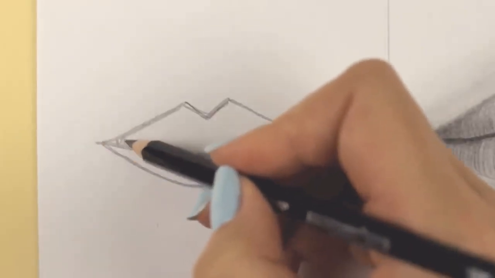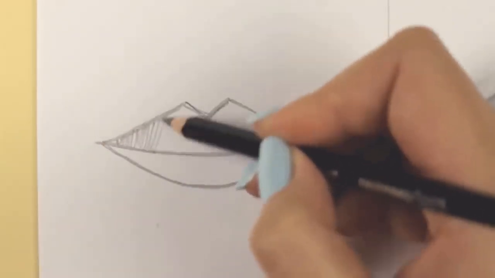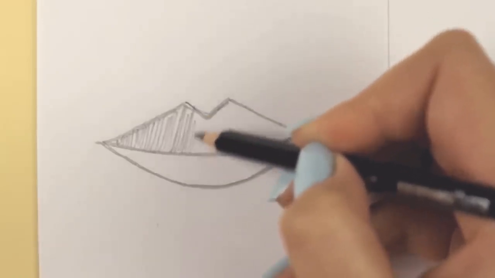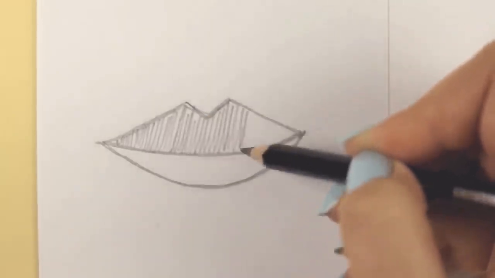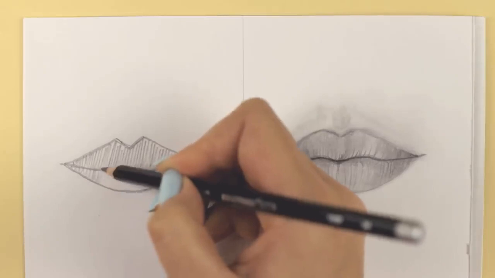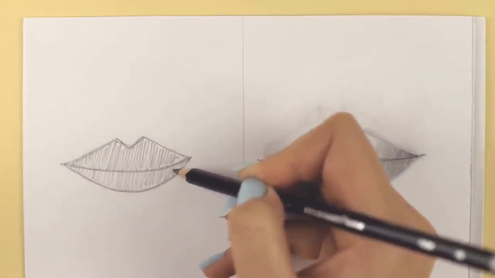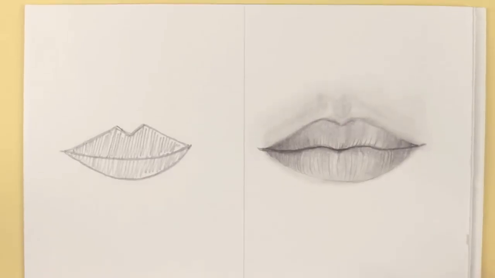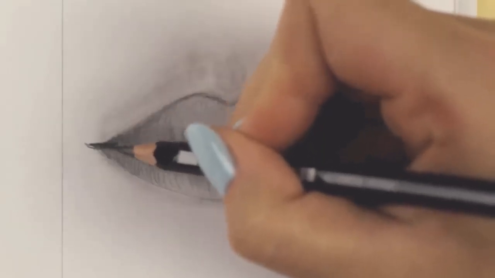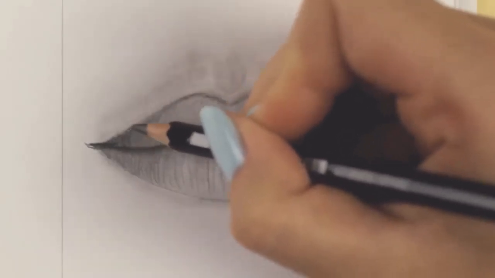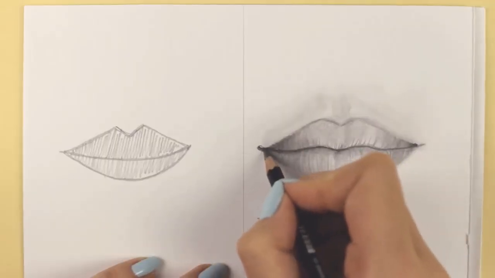The direction of the lines that you create for the shadows really makes a huge difference. If you just make them straight, you can see that these lips look flat compared to the lips on the right side. So be sure to follow the shape of the object you're drawing. Also make the corners of the mouth dark. I made them looking slightly to the top so it looks like the person smiles a little bit.